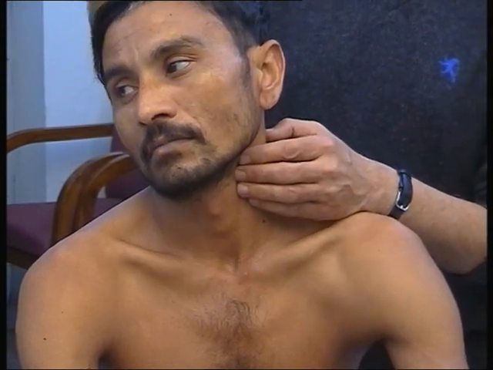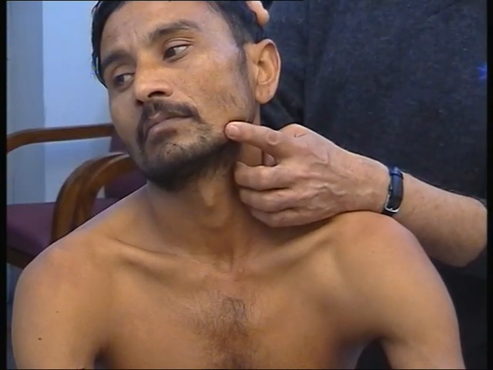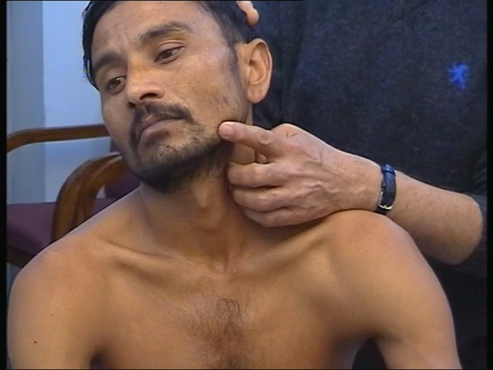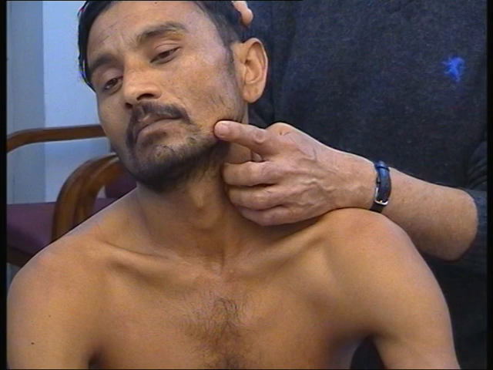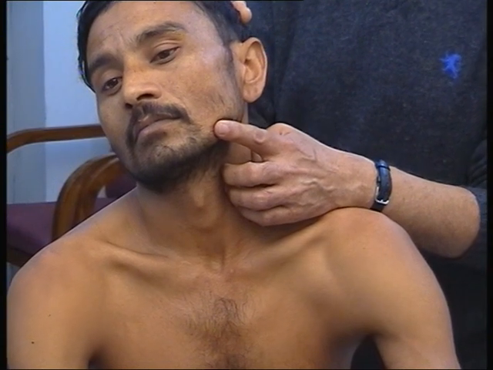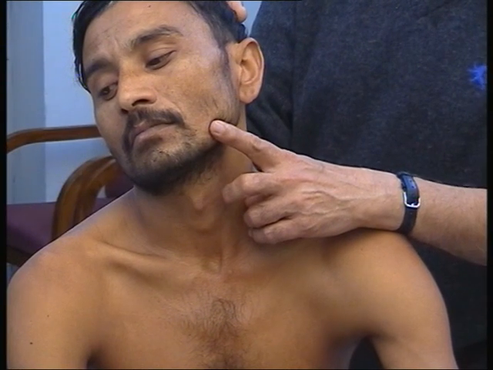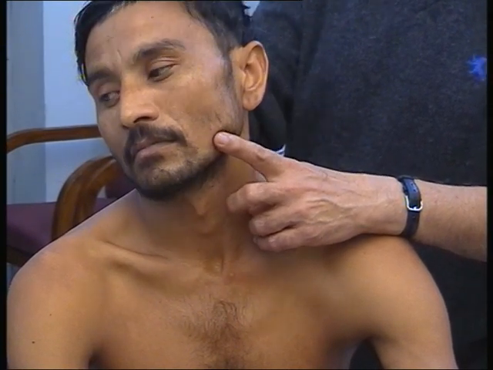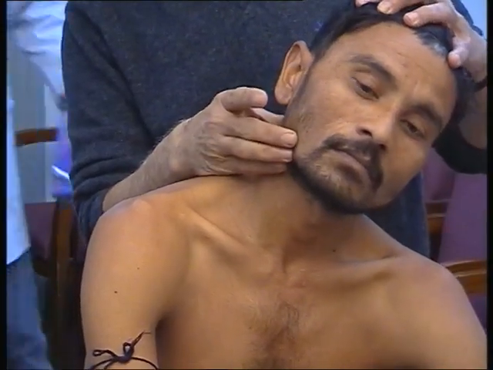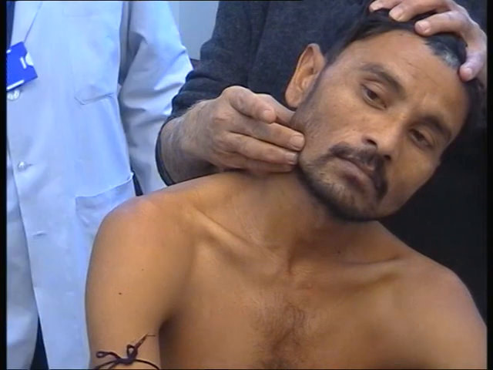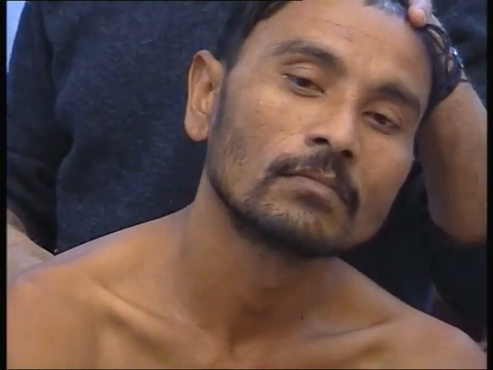You can palpate the branches of external carotid artery, one of which is facial artery, which can be palpated against the horizontal ramus of the mandible, just anterior to the anterior border of masseter, like this. This is the anterior border of masseter. You palpate along the horizontal ramus of the mandible. You can palpate your own facial artery.